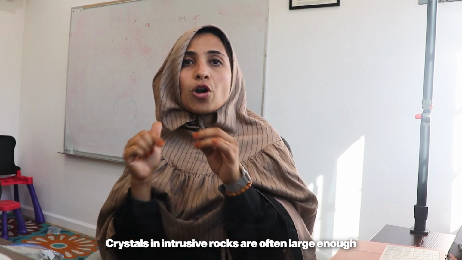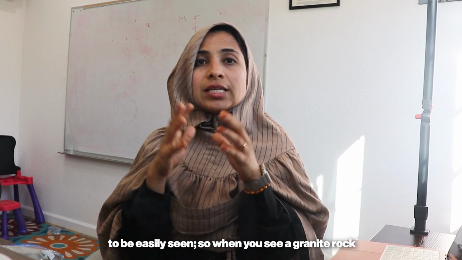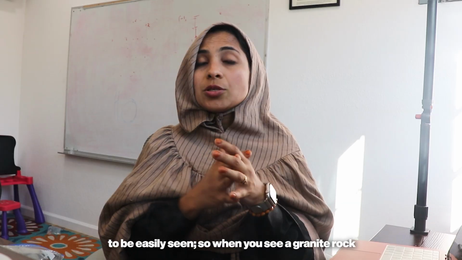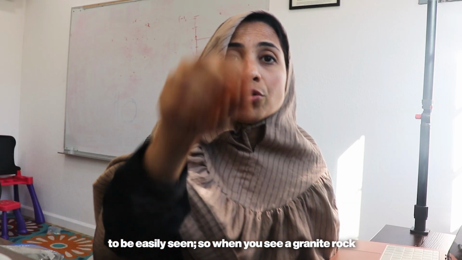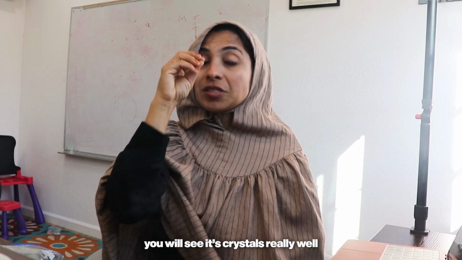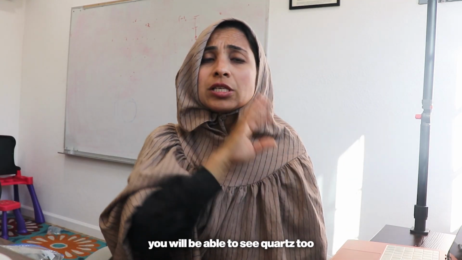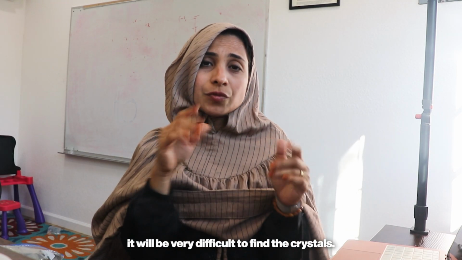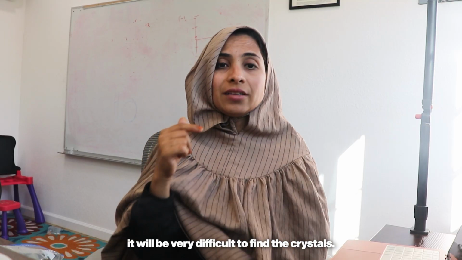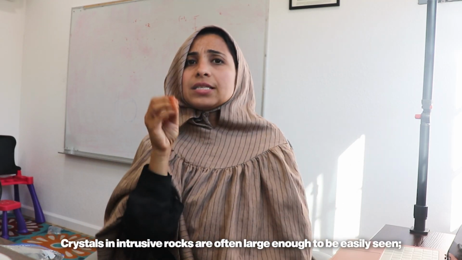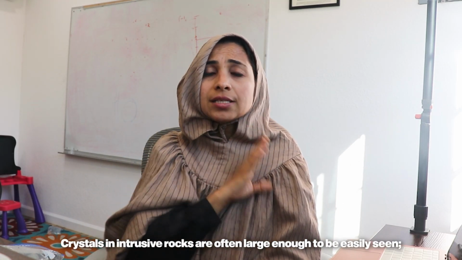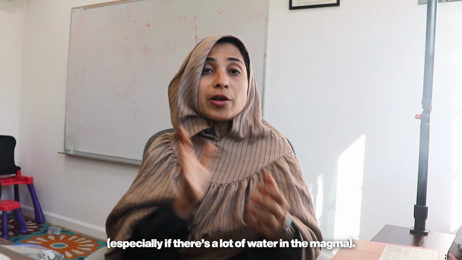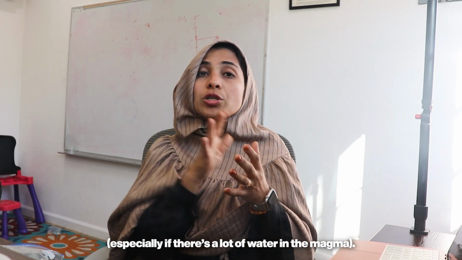Crystals in intrusive rocks are often large enough to be easily seen. Okay, so when you see a granite rock, you will see its crystals really well. You'll be able to see the plagioclase, you'll be able to see the quartz. Whereas if you see a basalt, you'll just see black. It must be very difficult to find the crystals. Crystals in intrusive rocks are, like I said, very easy to see. Sometimes they're several centimeters across, especially if there is a lot of water in the magma.